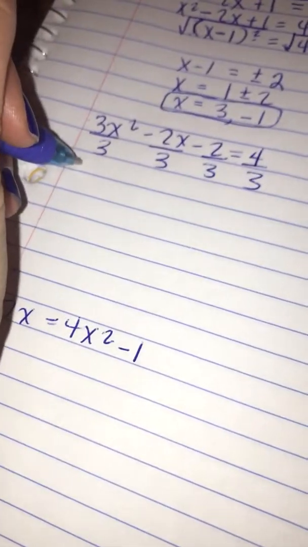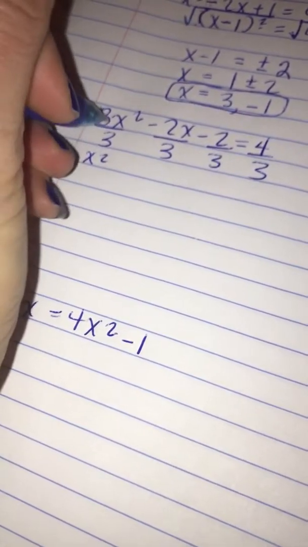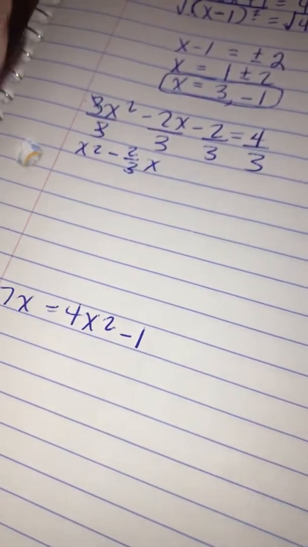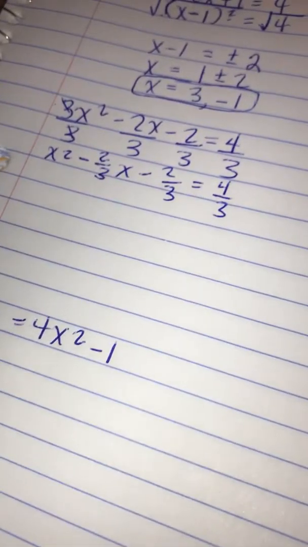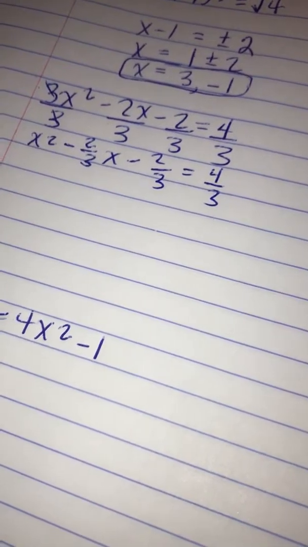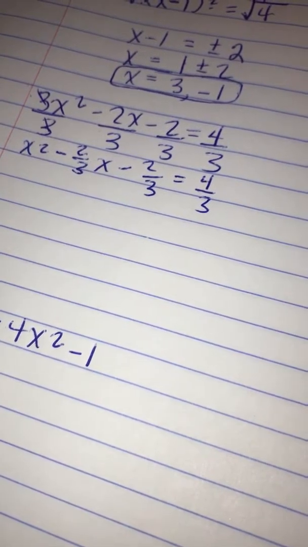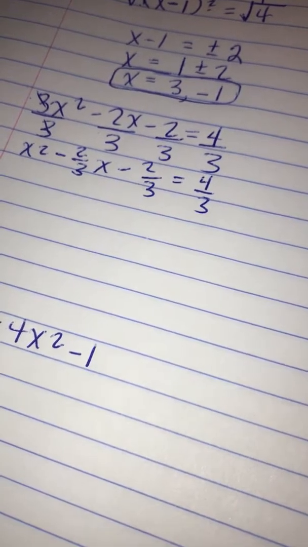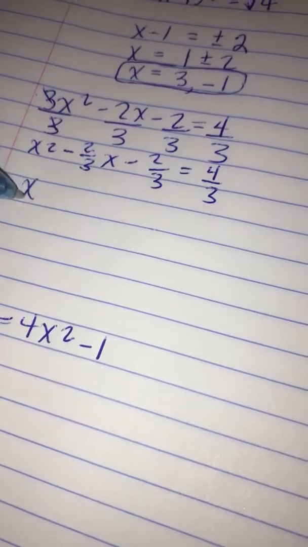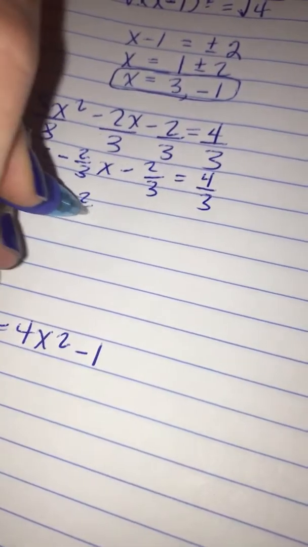And we will rewrite, because that cancels that. Minus 2/3 x. I know you guys love the fractions. Minus 2/3 equals 4/3. So now we have our new equation. Now we're ready to start just like we did with the previous one. We need to get rid of the c value, move it to the other side before we start taking half of b and squaring it. So I'm going to do that.